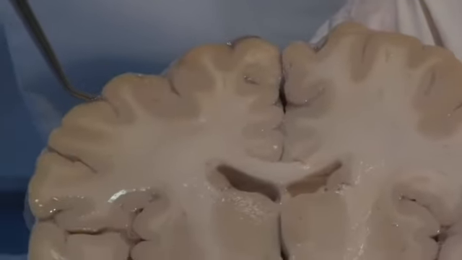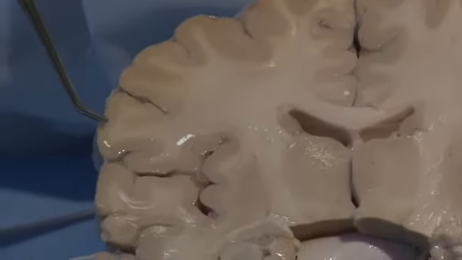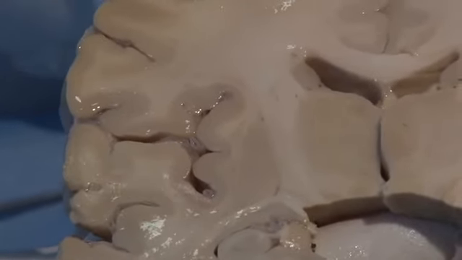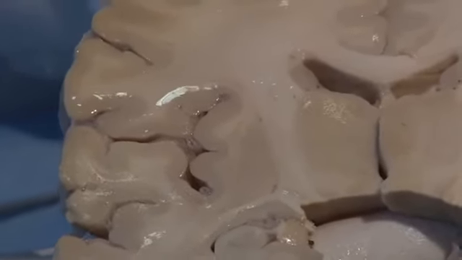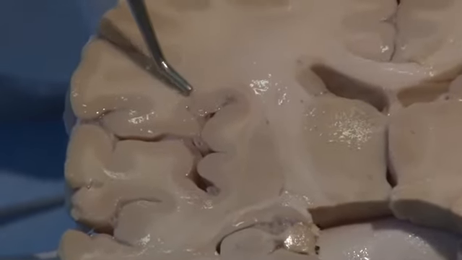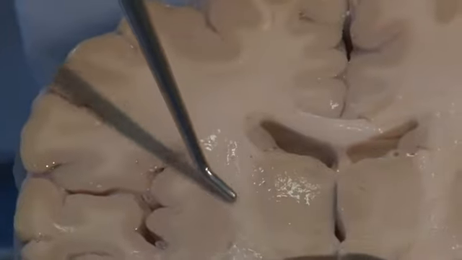And the gyri are covered with a nice layer, beige in color, and that is your gray matter, as we say, of the cerebral cortex. Maybe we should have called it beige matter. And beneath it is a lighter area, which we call the white matter.